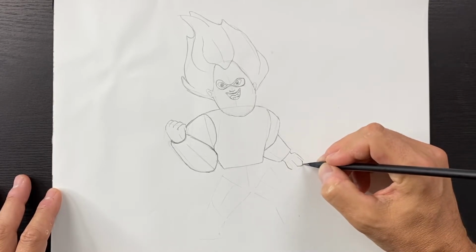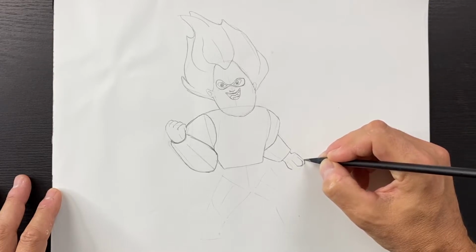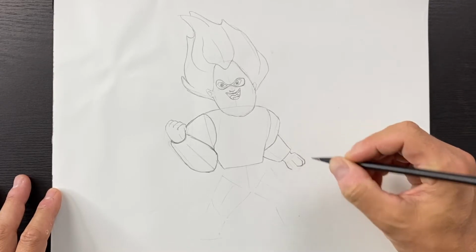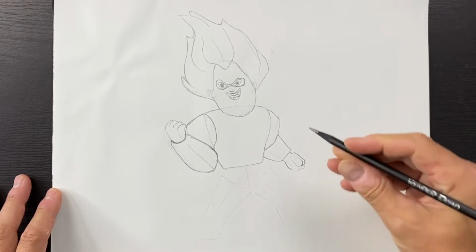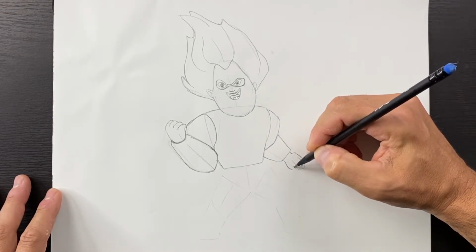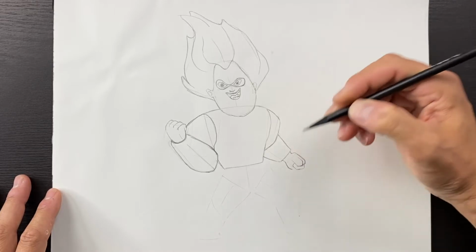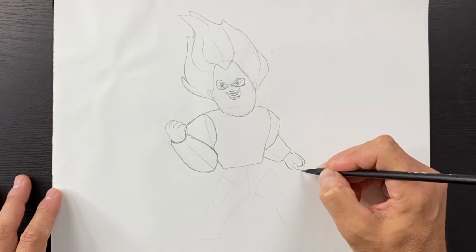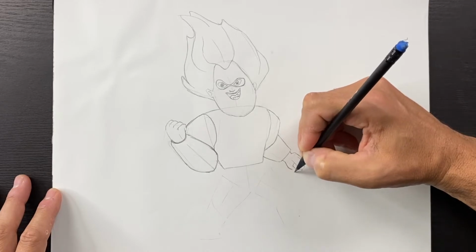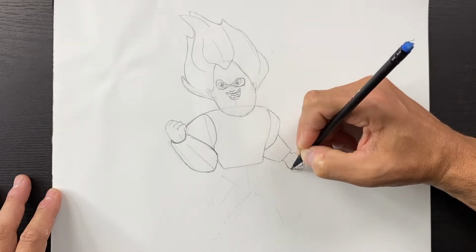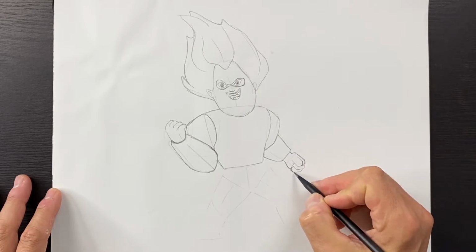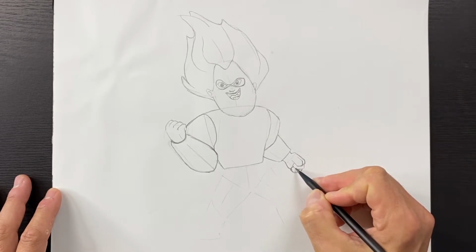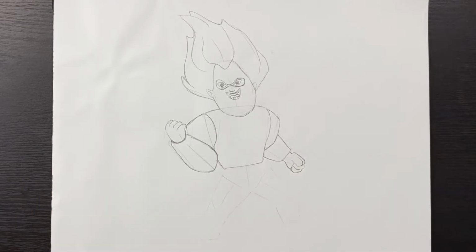And then we'll have one of his knuckles kind of bent like this, and we'll do another one. It's kind of coming in this direction. That's a finger right there, and then we'll have one more finger down low. It's kind of coming like that. All right, so we've got a couple fingers there that are kind of clenching.